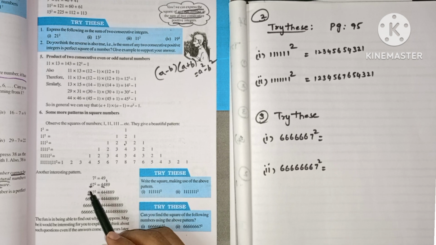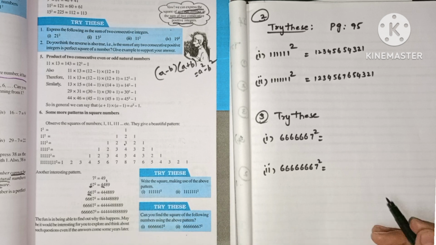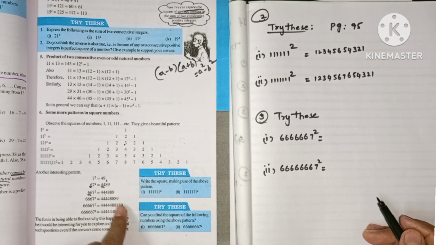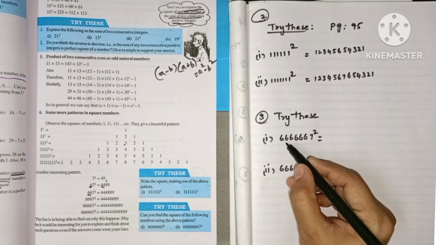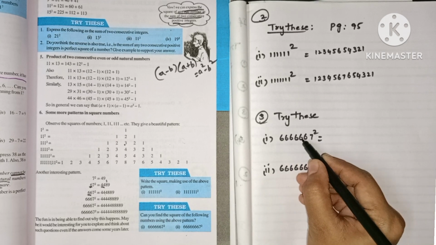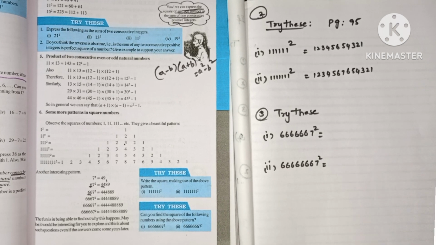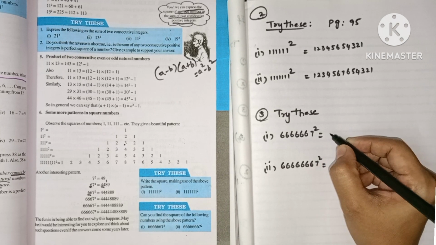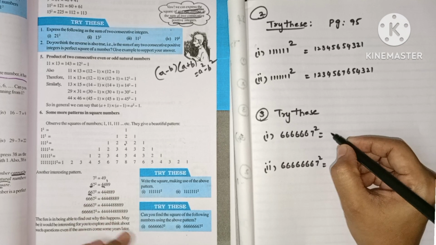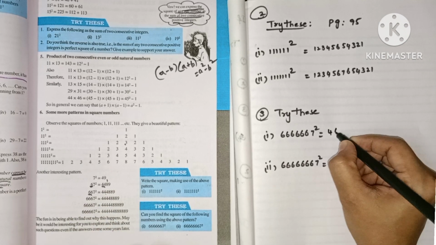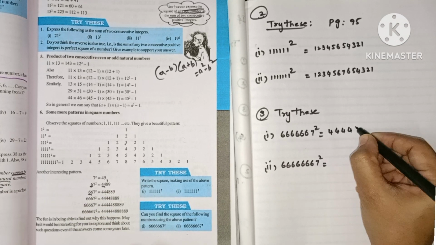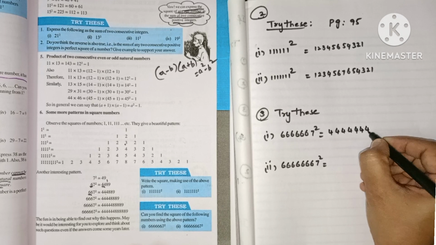So the number of 6s equals the number of 8s, with one more 4, and the last 9 is common. So 6 sixes are there, and how many fours? 7 fours, because 1 four extra is there in the pattern.